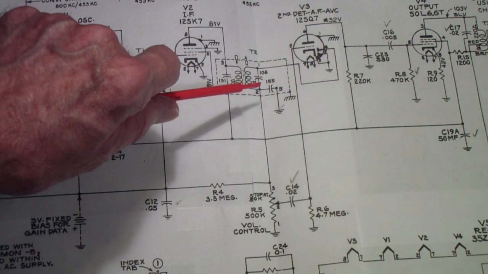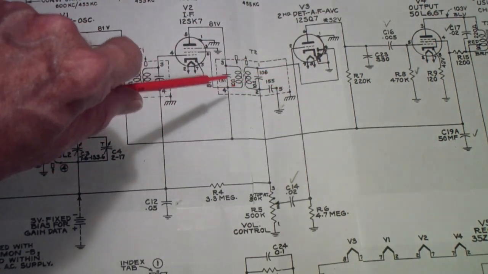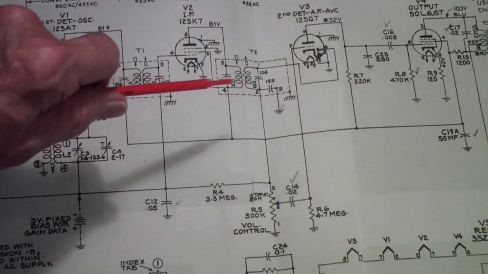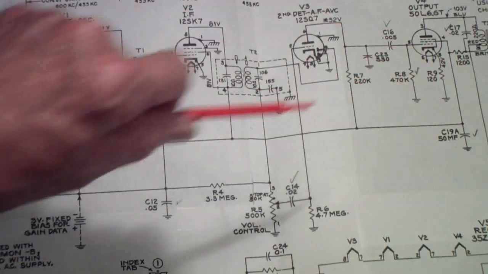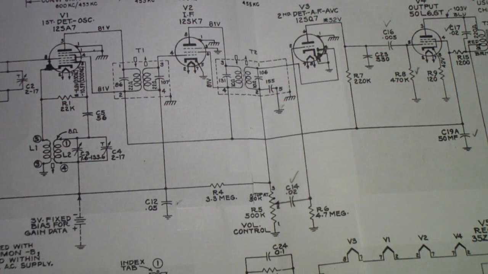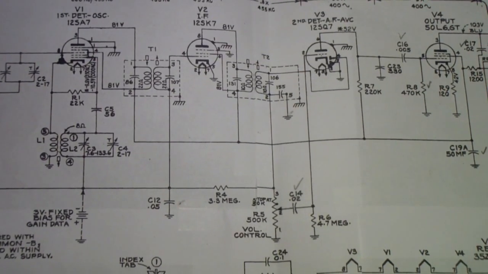So basically, it turns an AC signal into a pulsating DC signal where the DC pulsations are essentially the audio of the amplitude modulation. I know that sounds complicated, but in other words, what we're doing here is we're converting an RF signal with some amplitude modulation into an audio signal.